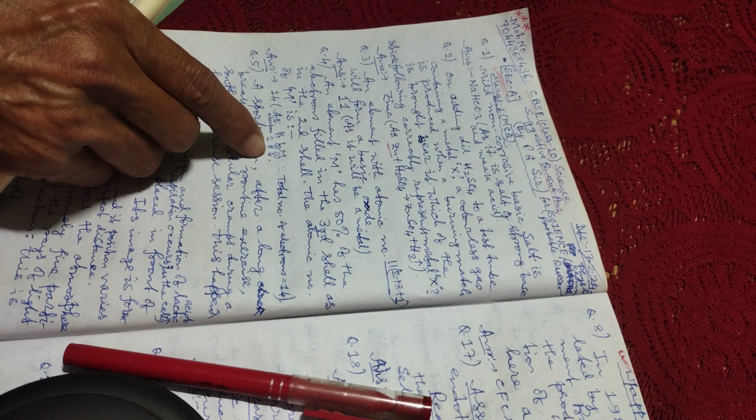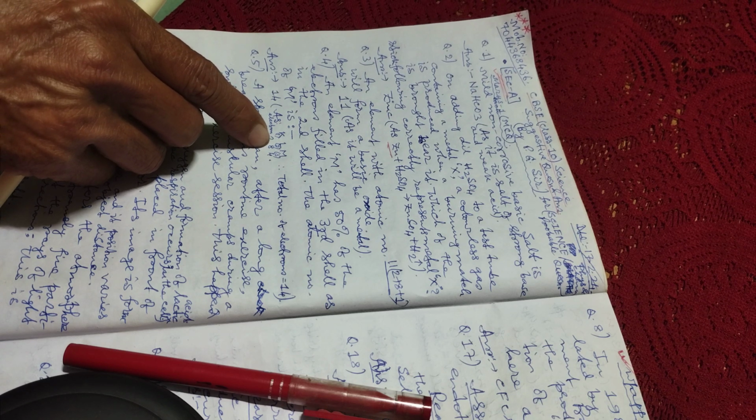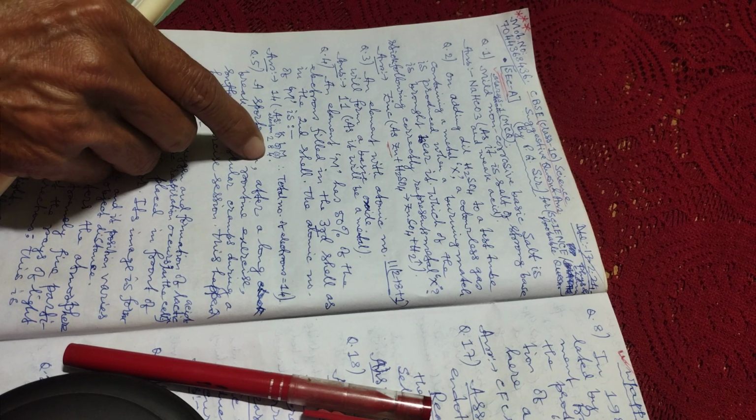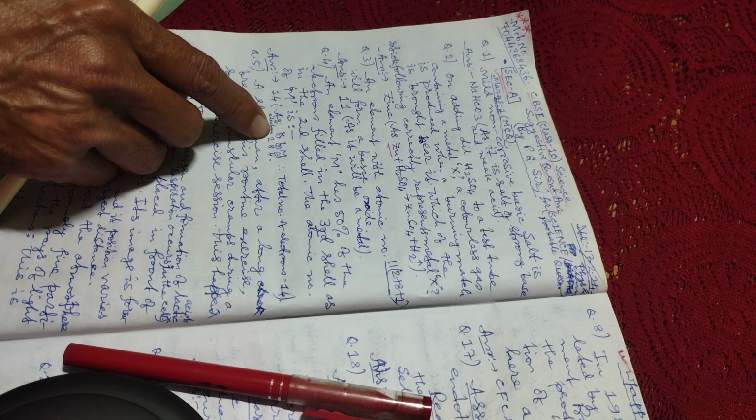So if the third shell consists of 4 electrons, the second shell must be double of it, that means 8 electrons. On the contrary, if the second shell consists of 8 electrons, the third shell will be 50% of it, that means 4 electrons, and the first shell must be 2.